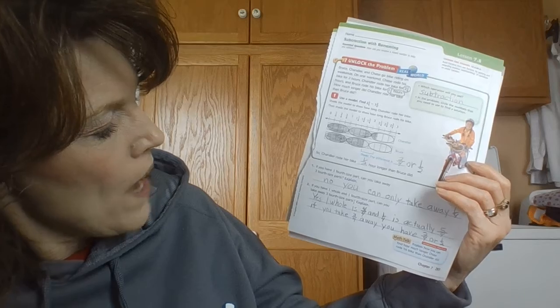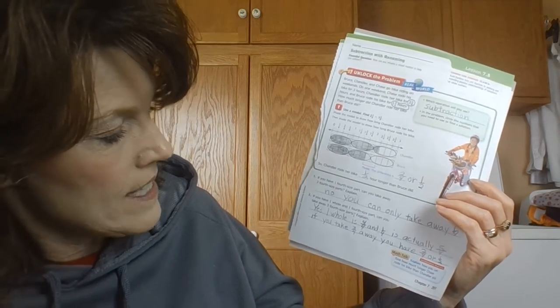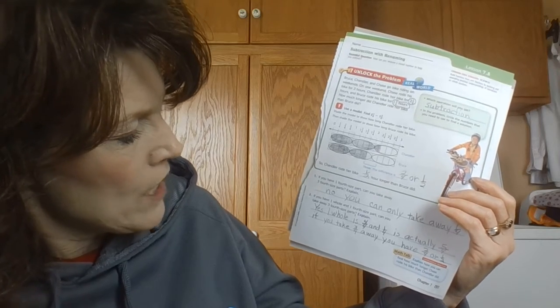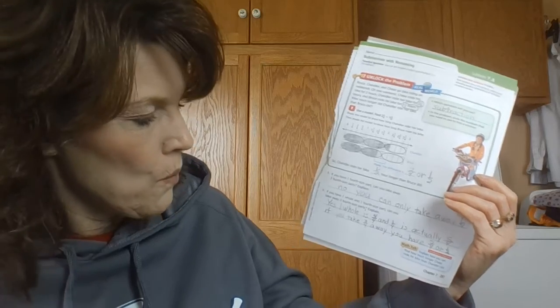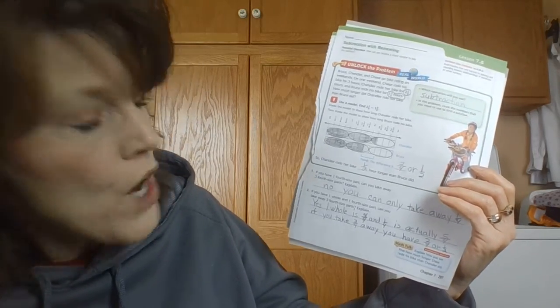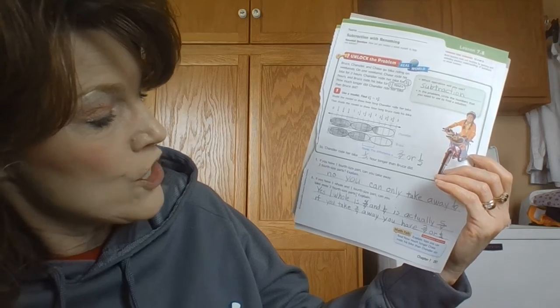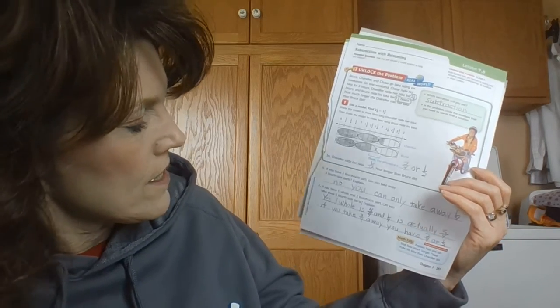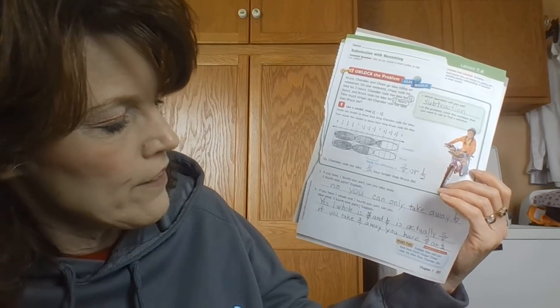It says if you have 1 and 1/4 size part, can you take away 3/4 size parts? Well, you can. 1 is 4/4 of something, and 1/4 is added to it to make 5/4. If you take 3/4 from 5/4, you have 2/4 or 1/2.